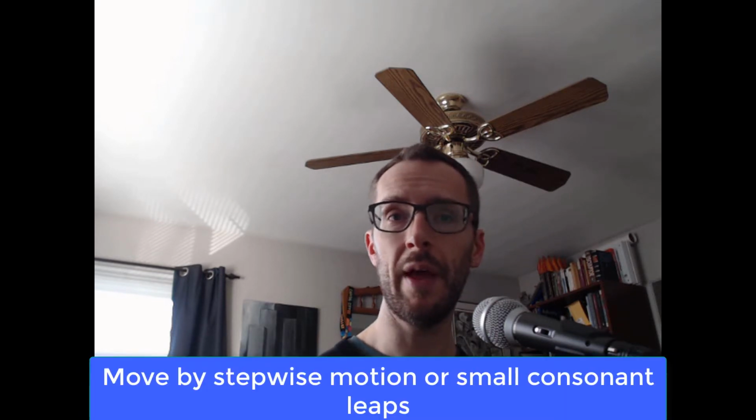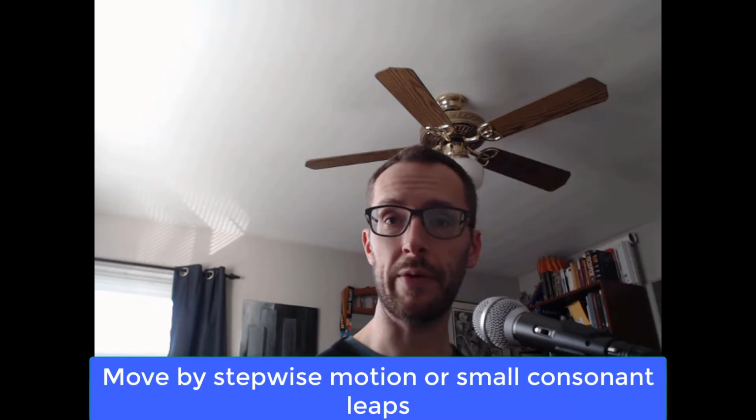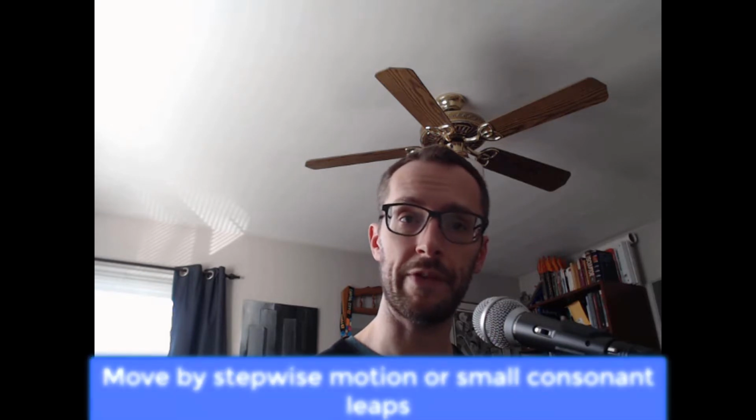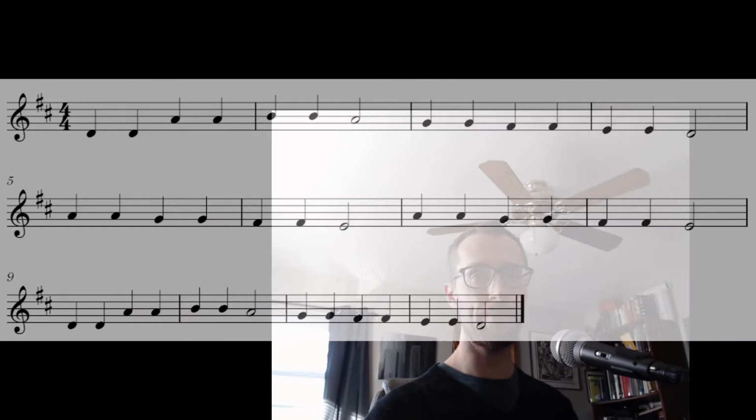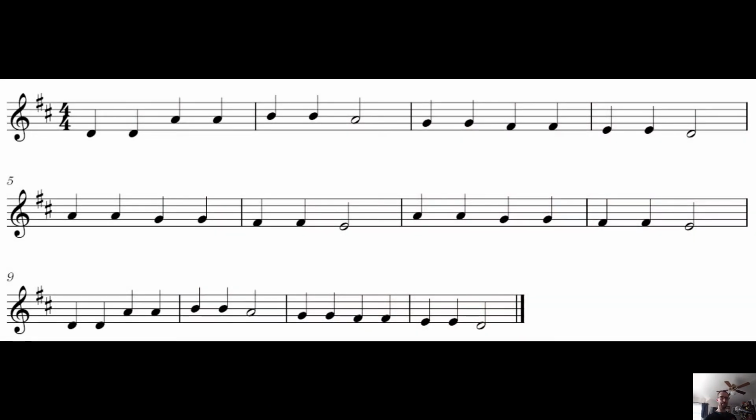Generally speaking, melodies move in a stepwise manner with occasional consonant leaps. Let's start with a look at Twinkle Twinkle Little Star. It begins with a consonant leap up a fifth. Then it ascends by step before a downward stepwise descent.